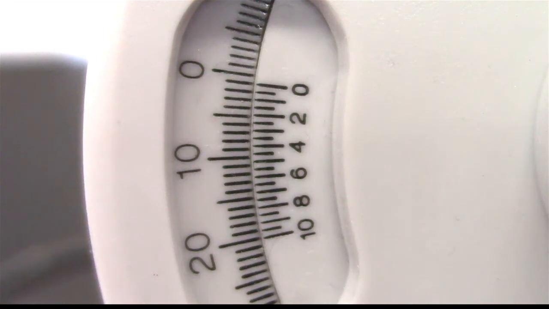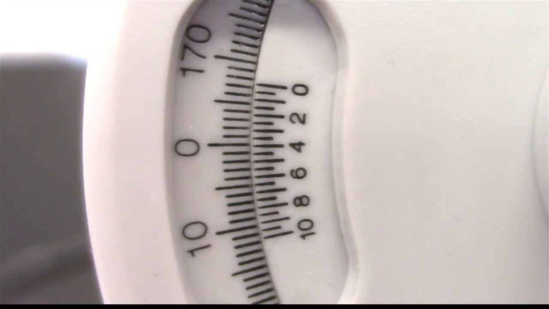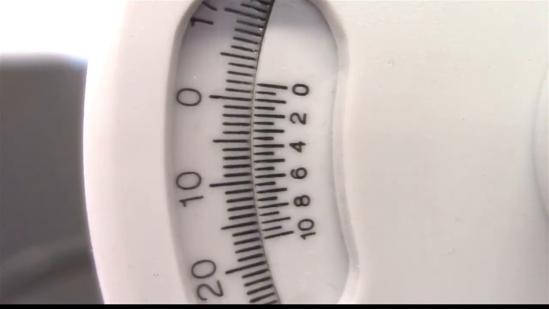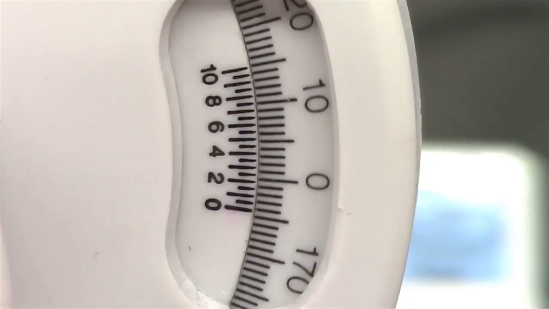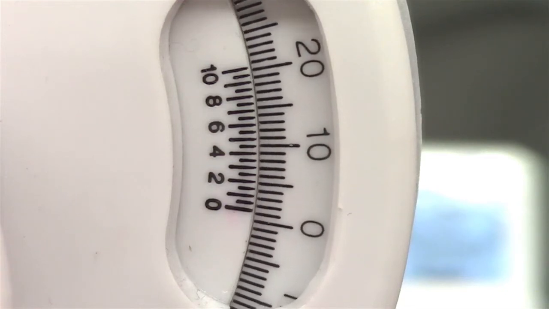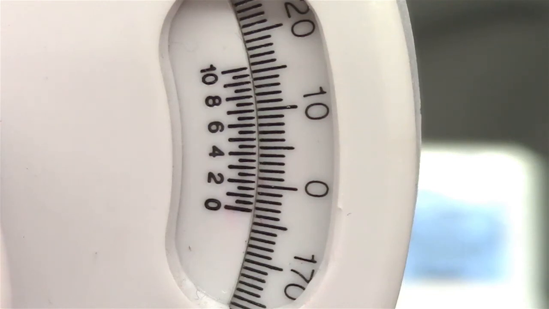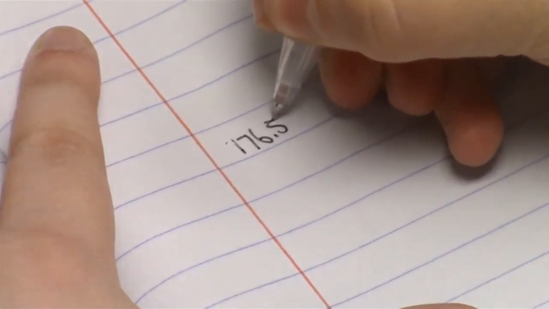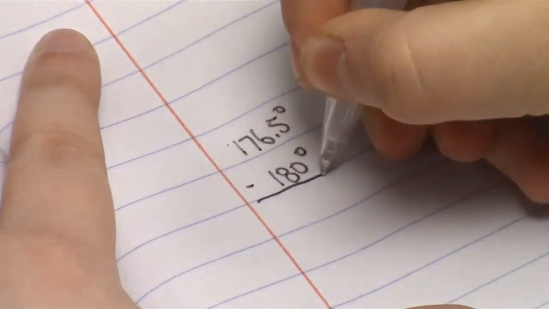If you take your reading on the left side of the machine and the 0 on the inner scale is above the 0 on the outer scale, this means you have a sugar that has a negative degree of rotation. If you take your reading on the right side of the machine and the 0 on the inner scale is below the 0 on the outer scale, this also means that you have a sugar that has a negative degree of rotation. To complete this reading, take the number you obtain and subtract it from 180 degrees.